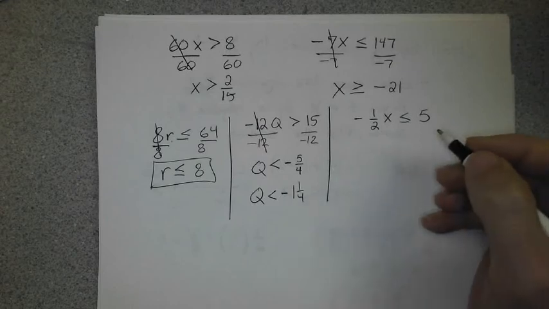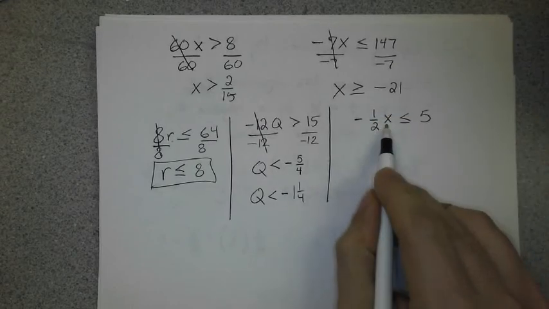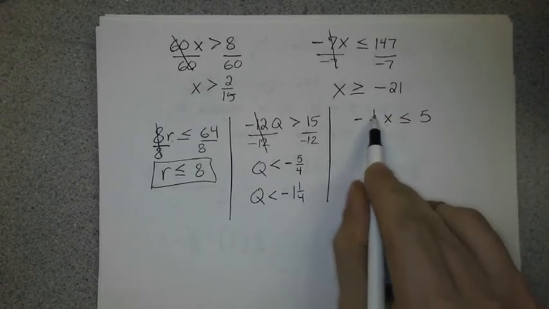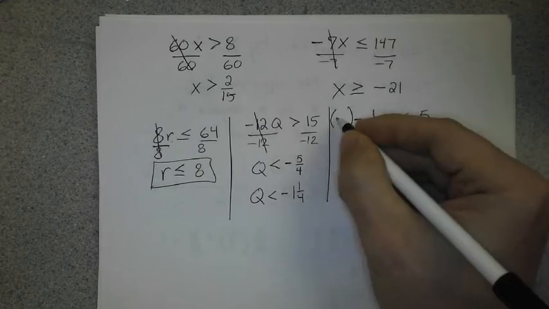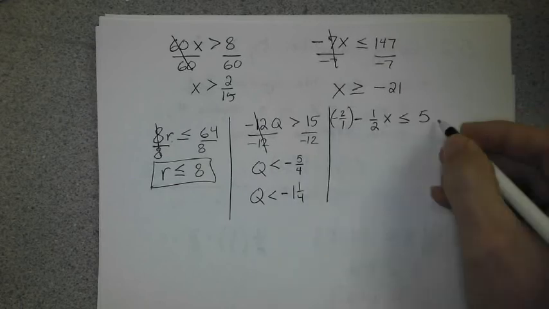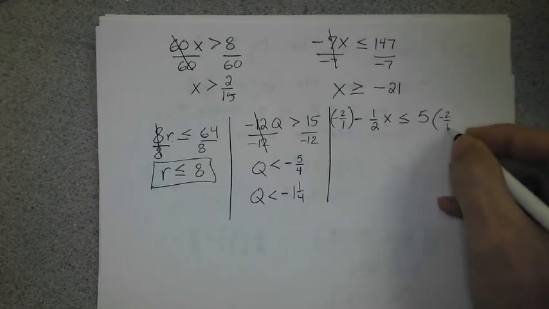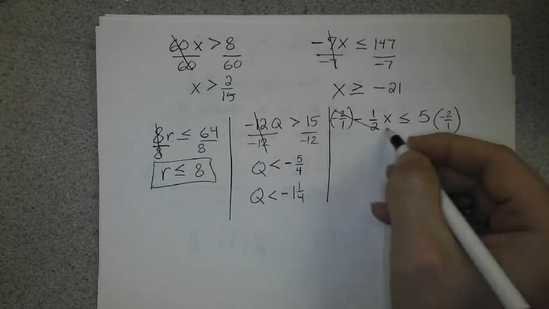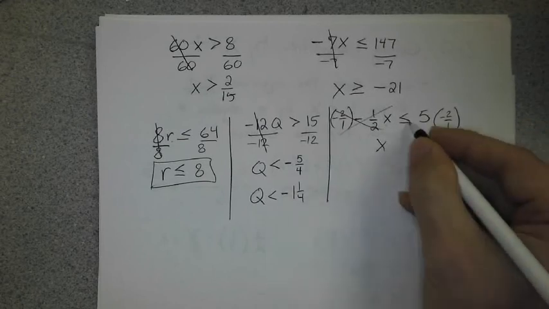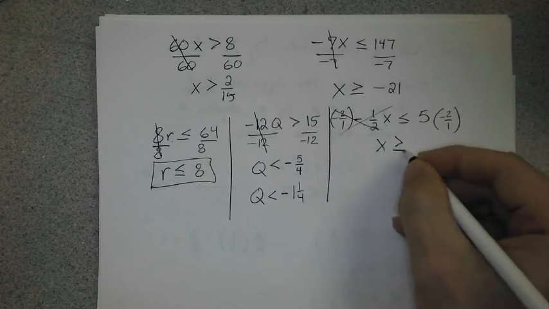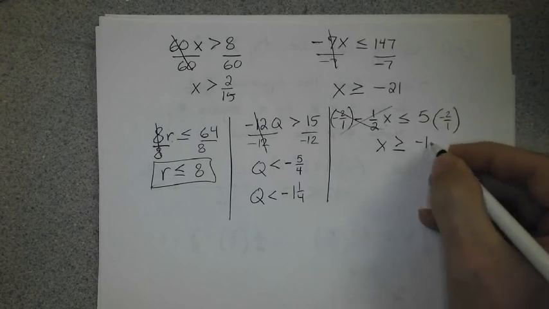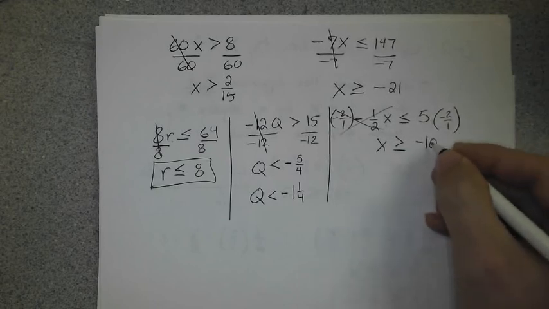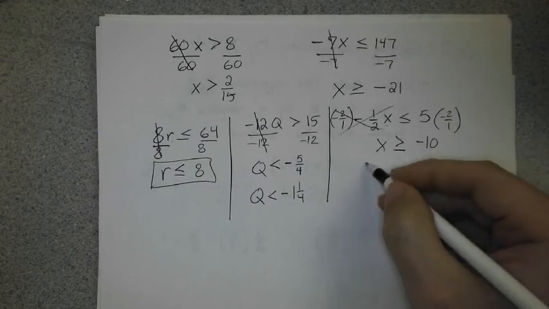Either way is fine. This one right here, I want to get this x alone. X has a negative coefficient, so I'm going to multiply, remember, by the reciprocal. So it's going to be negative times negative 2/1 on both sides. And when I do this, this dies. I get x. Flip this because I multiply by a negative. 5 times negative 2 is negative 10. And anytime something's over 1, the 1 goes away. So we can just write it just like that.